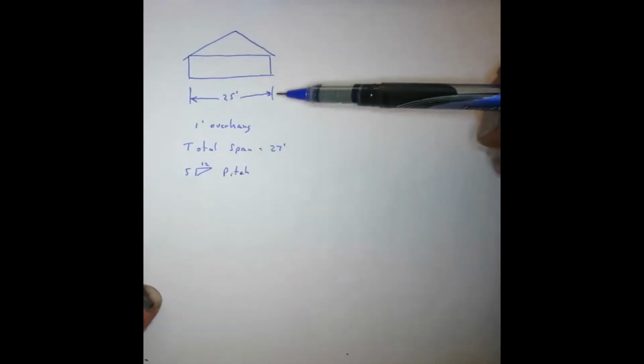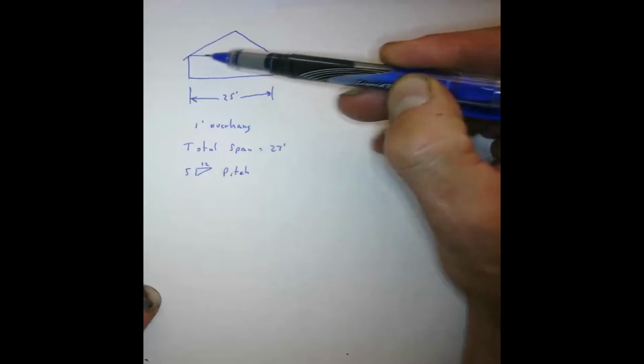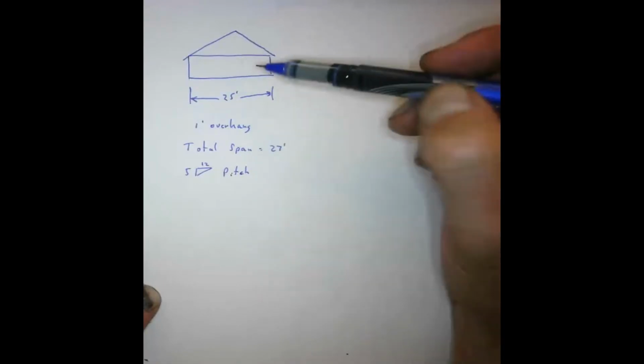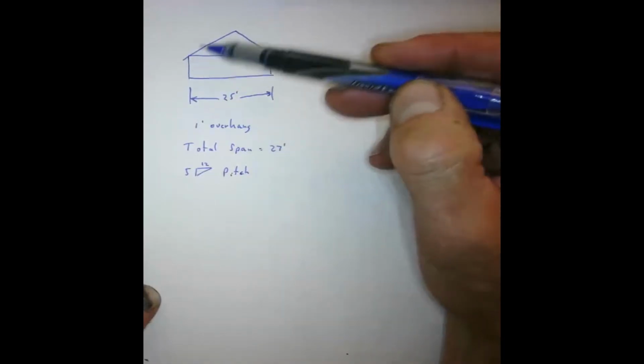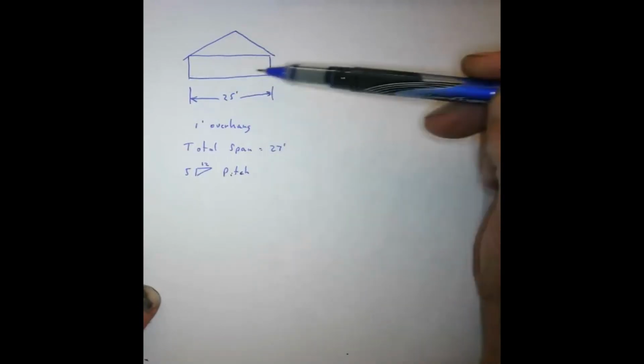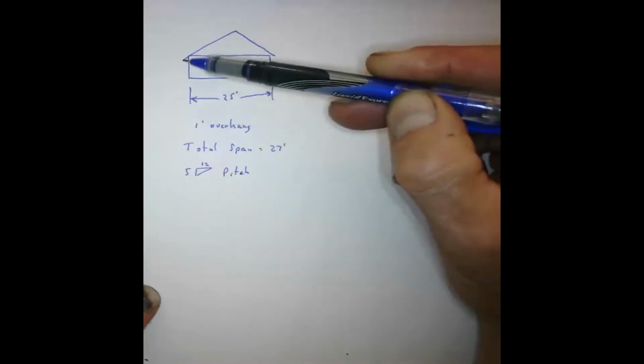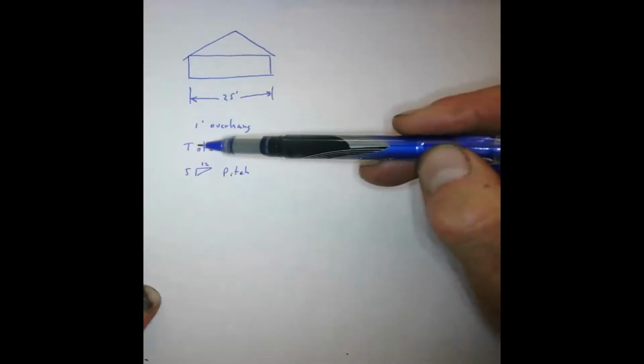Alright, so the first thing we have to do is understand what a roof pitch is. We have a rise, which is how far the roof goes up, and the run, which is how far the roof actually goes over. And so what we're going to do is take this house as an example. The span of this house, or the distance across it, is 25 feet. We know that we're going to have a 1 foot overhang on each side. So that means the total span is 27 feet. That's 25 plus 1 gives us 27.